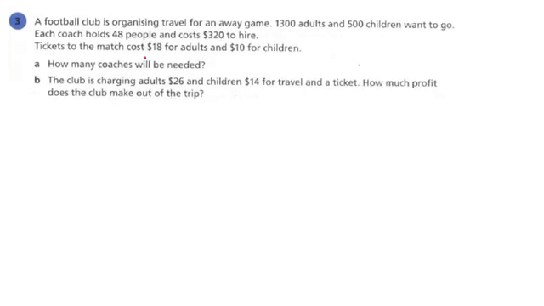A football club is organizing travel for an away game. 1,300 adults and 500 children want to go. Each coach holds 48 people and costs $320 to hire. Tickets to the match cost $18 for adults, $10 for children. How many coaches will be needed?